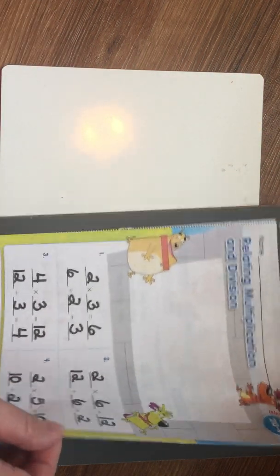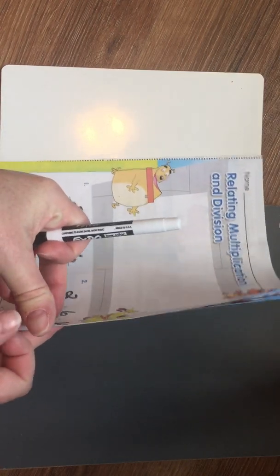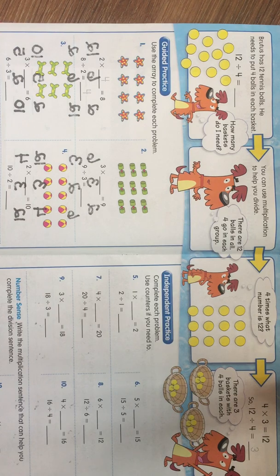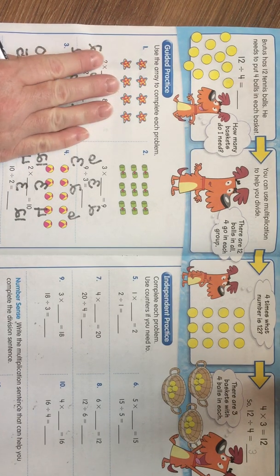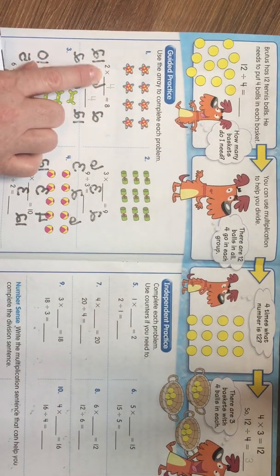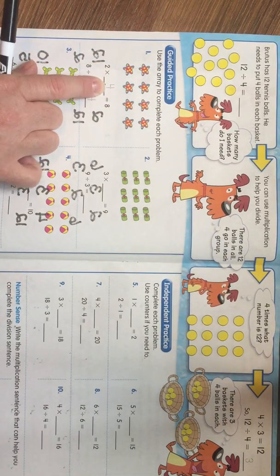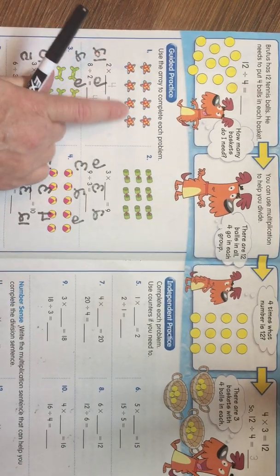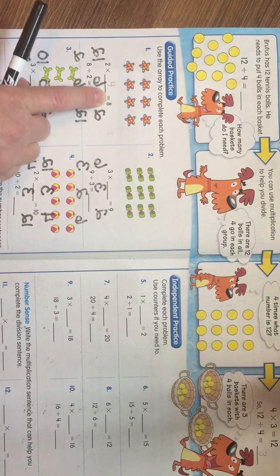Let's look on the inside of our work mat. They give you picture arrays, and they're going to ask you what number is missing. So I have 2 times 4 equals, well, I can count by 2s, 2, 4, 6, 8, which is 8.